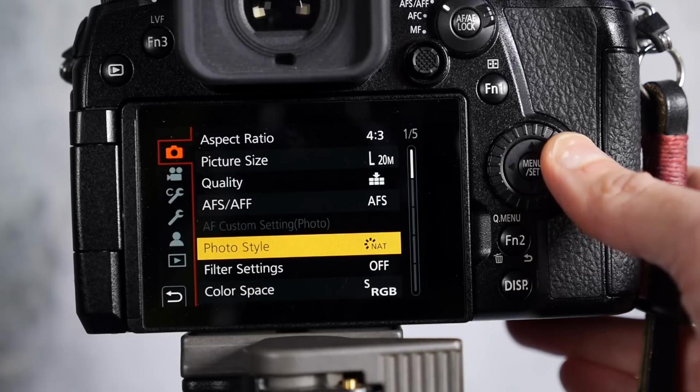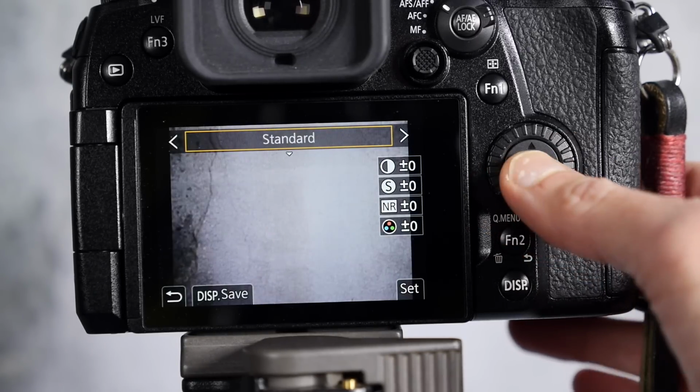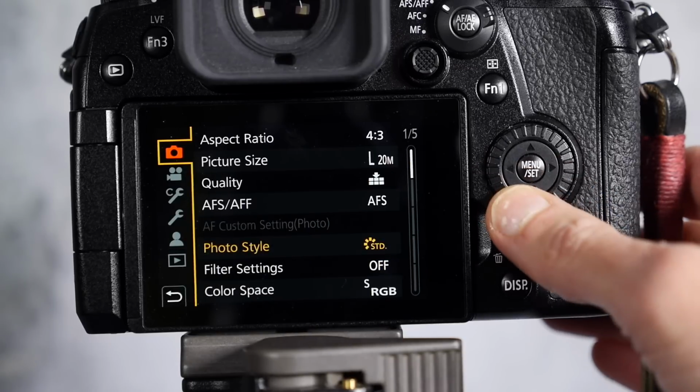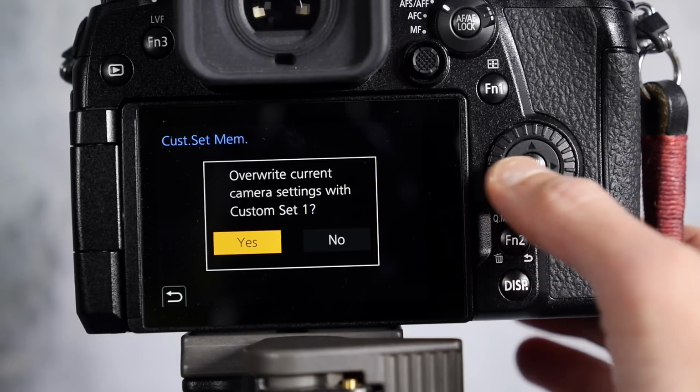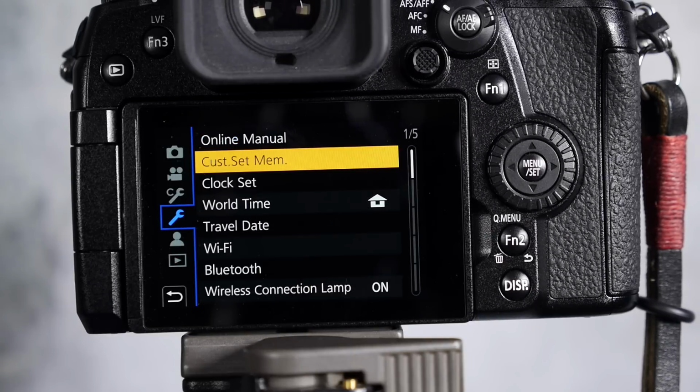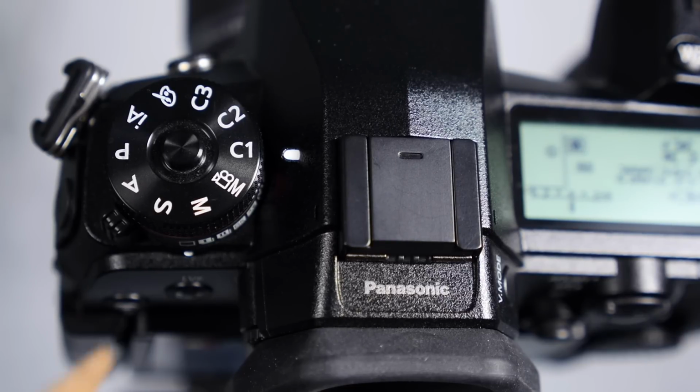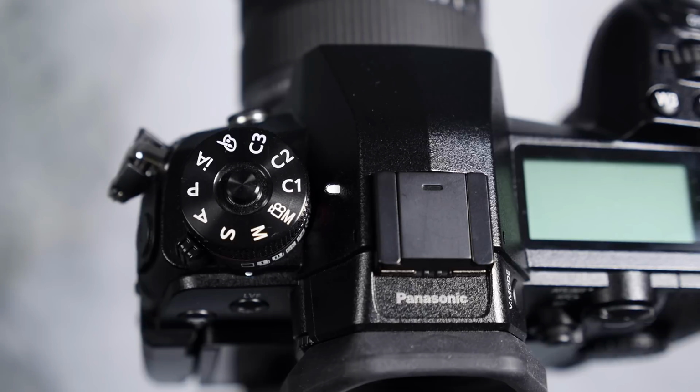So to summarize, you set everything up the way you want it, and then you assign all those settings to a custom memory setting. And that's it. Well, that about covers the C mode on the Lumix G9. Like I said, if you have another Lumix camera, you probably have it on there too, and other camera brands as well have these areas where you can group settings together and quickly change them. Have a look at the mode dial on your own camera to see if you have these modes. They're really easy to use.